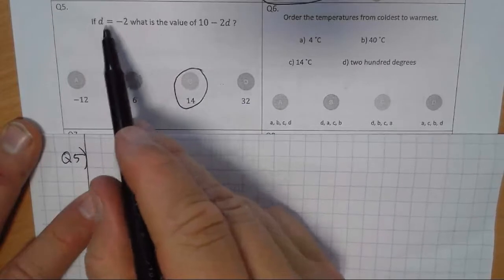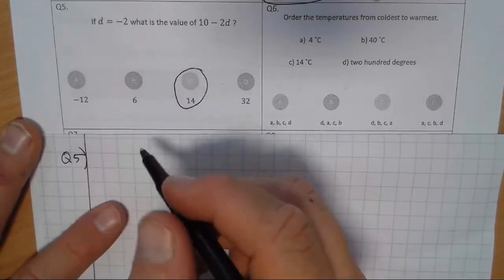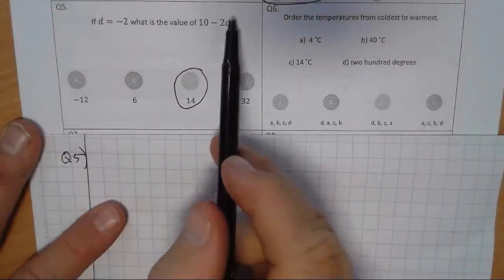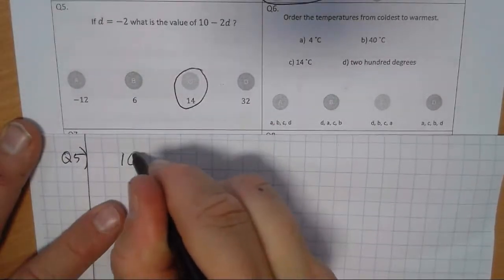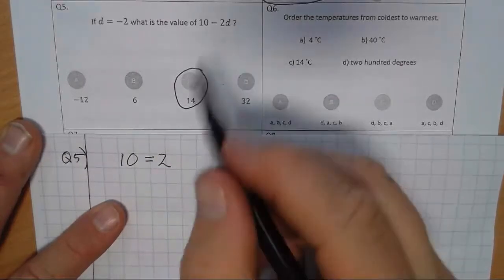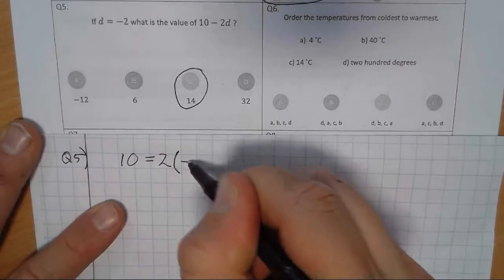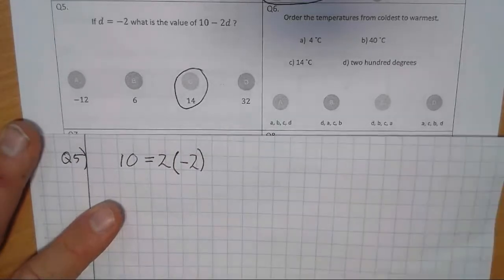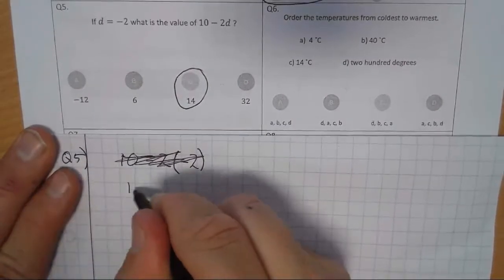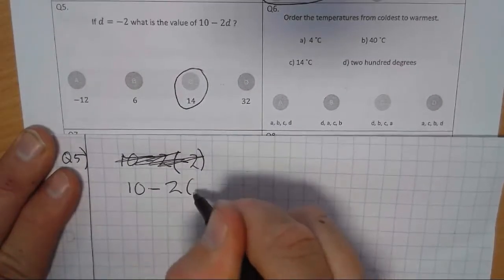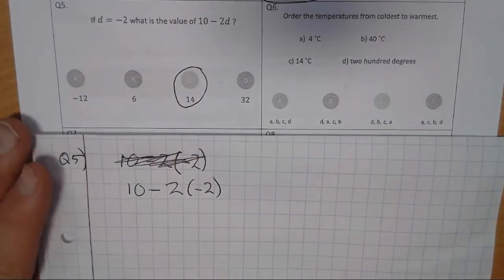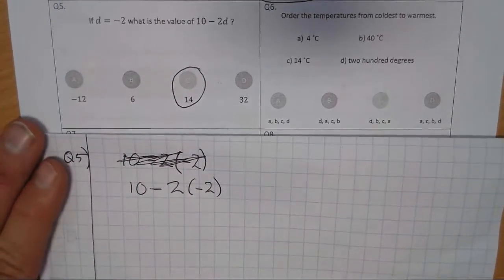And what I'm doing here is I'm taking this D equals minus 2 and I'm substituting it into the expression here. So what I have is 10, and this D, wherever that D is, I'm going to substitute in the value of D, which is minus 2. Sorry, apologies for that, it's 10 minus 2 times minus 2. What does that equal?